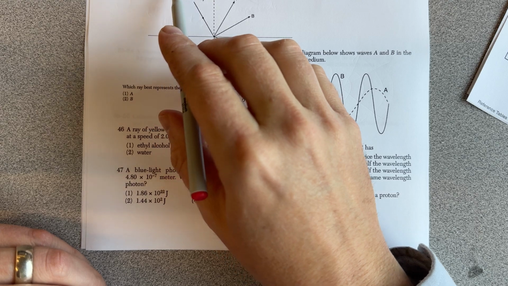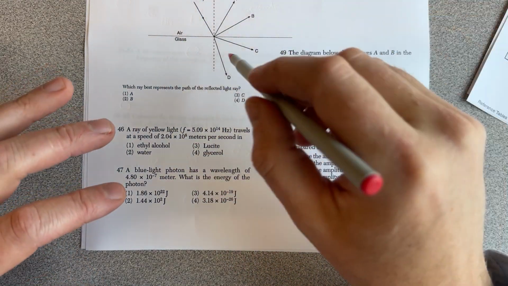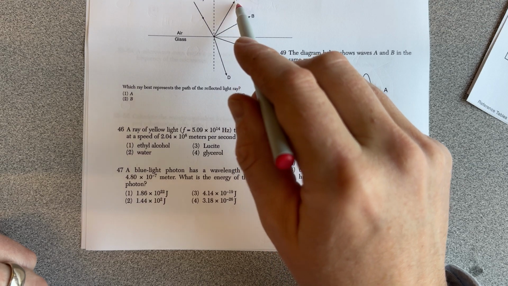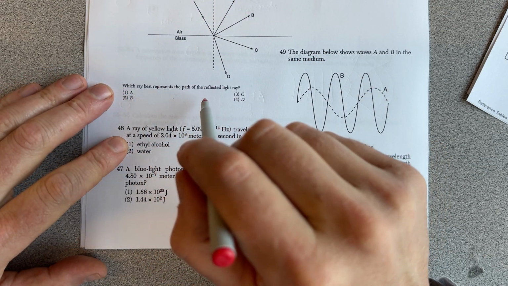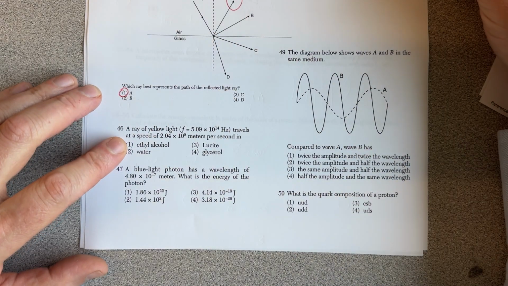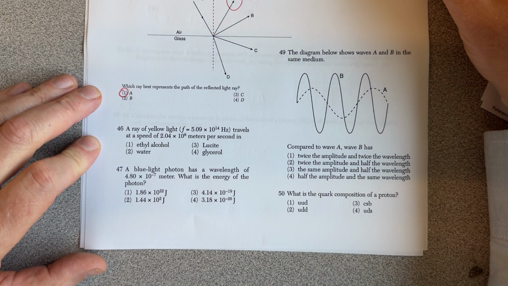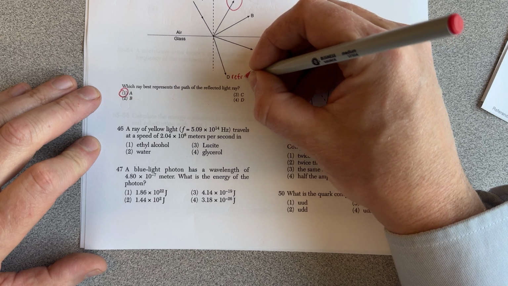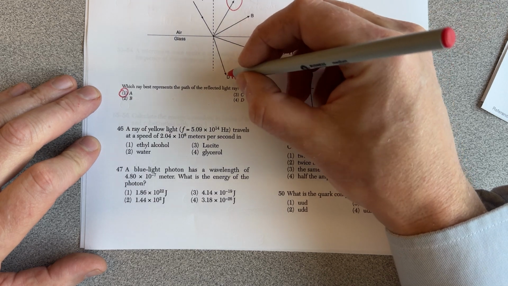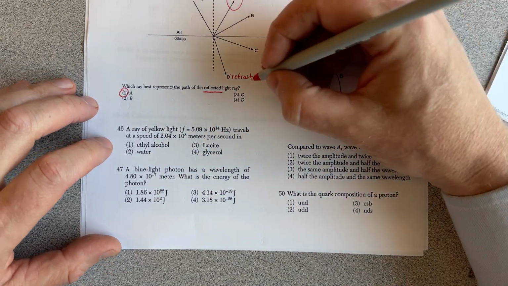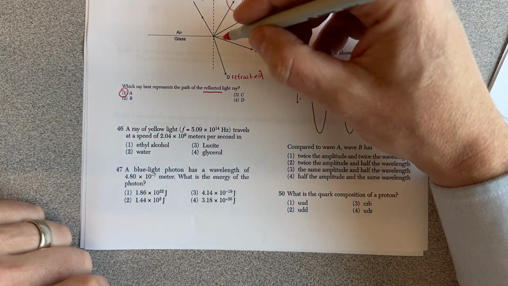Okay, it shows a ray of monochromatic light. I had to make this one kind of small because I wanted to fit these all in here. Which ray best represents the path of the reflected light? All right. I would say that's the refracted right there, right? That would be the refracted. You've got to be careful. This says reflected. They're trying to get you to read it as refracted.